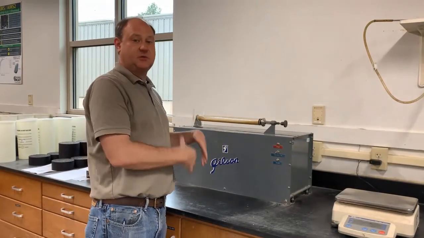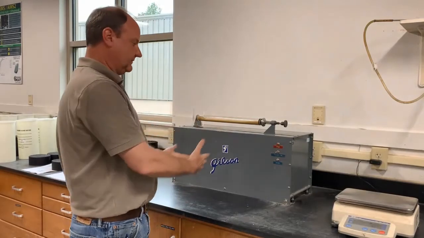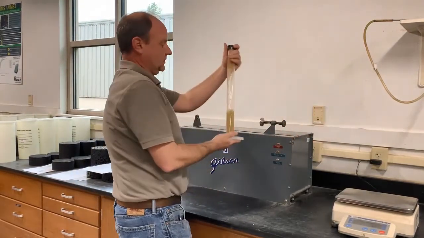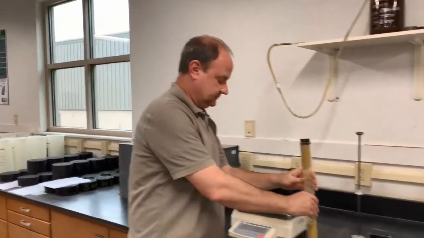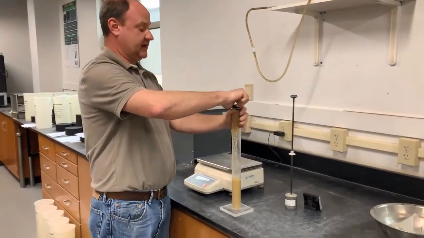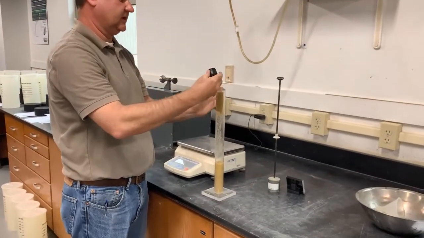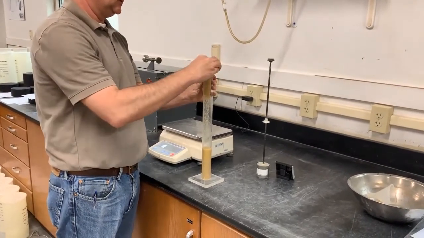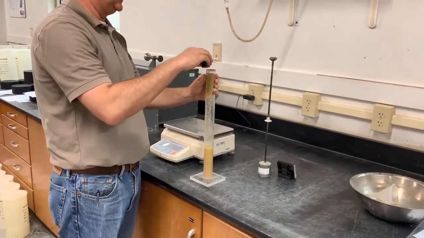The mechanical shaker runs for 45 seconds, and after 45 seconds, it will stop. Take our cylinder sample out, place it on the counter, and now we have to fill our cylinder with our solution. If you have material on the stopper, try to get it back in the cylinder if possible.